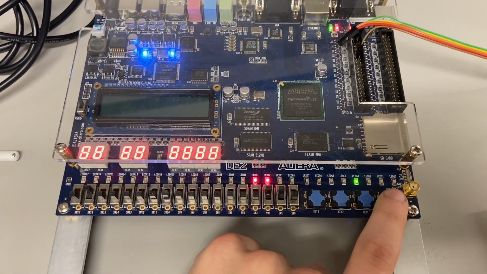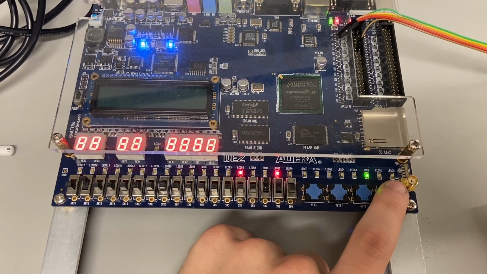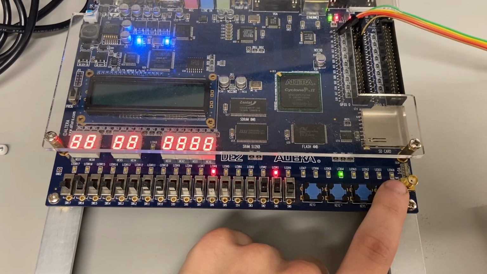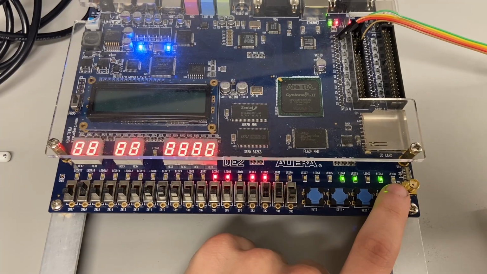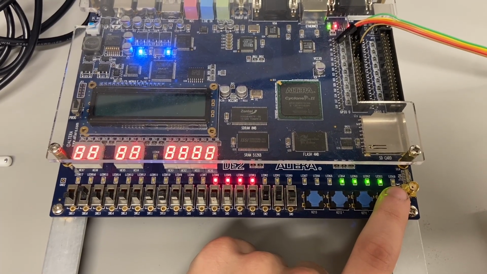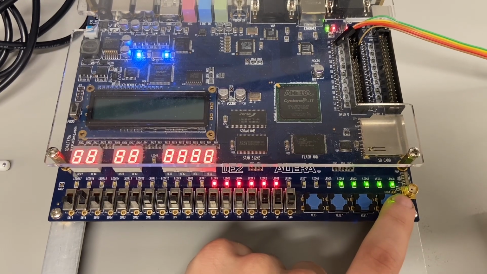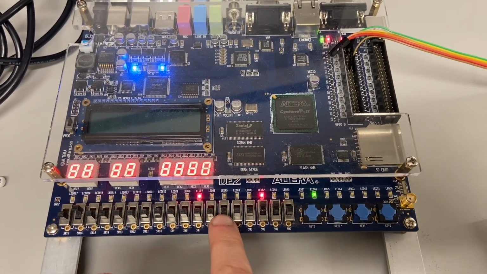And you can see that, again, just ignore these green LEDs, they're lighting up for no good reason. But I can increment this, and eventually we'll get to a state where the machine knows that it's about to overflow. And then in the next state, we can see that it has overflown.